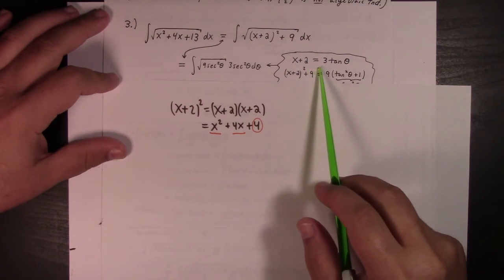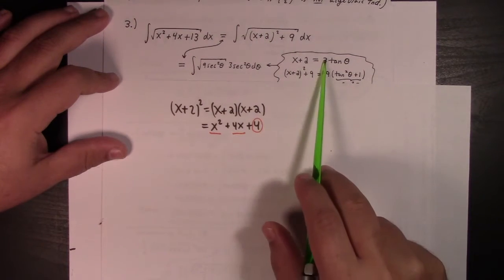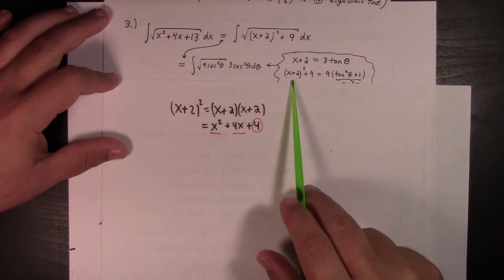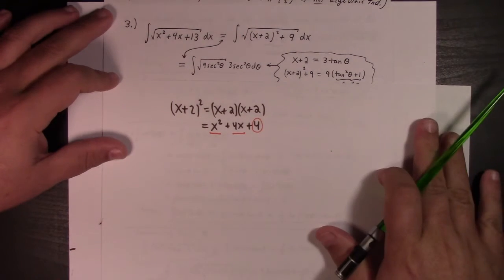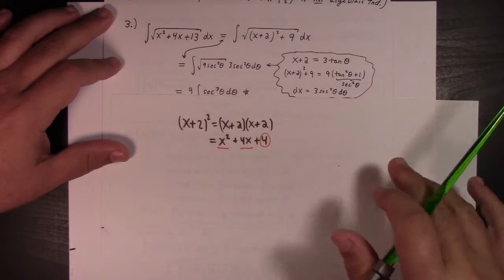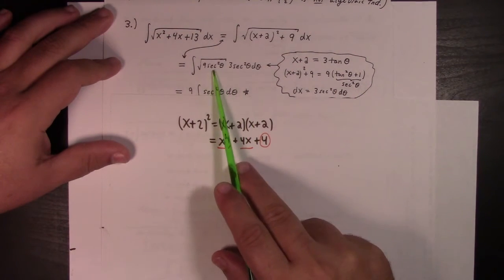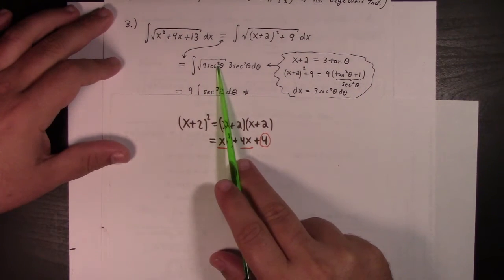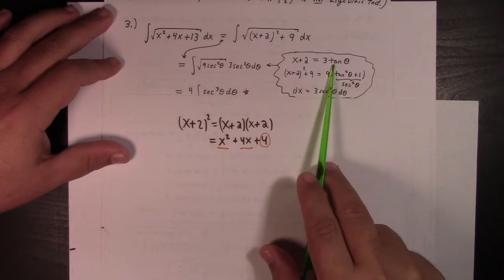So this is x plus 2. If I put x plus 2 equal to 3 tangent theta, then when I square that, it puts it as 9 tangent squared theta plus 9. I can factor out the 9. We know that tangent squared theta plus 1 is secant squared theta. So this gives me a square root of 9 secant squared theta. dx, by the way, gives me 3 secant squared theta d theta, because we know the derivative of tangent is secant squared.